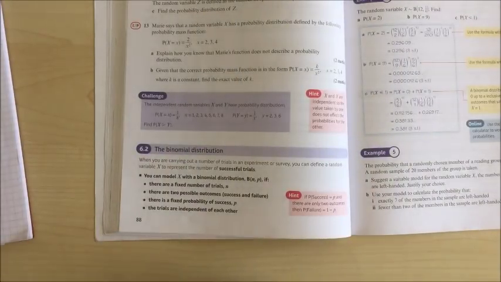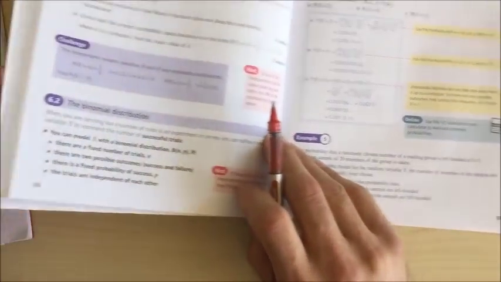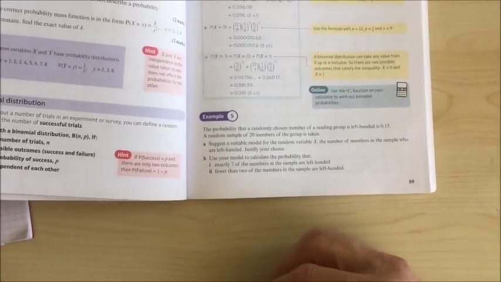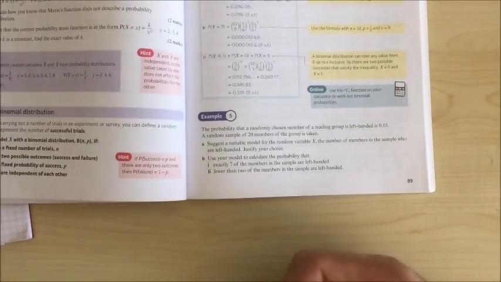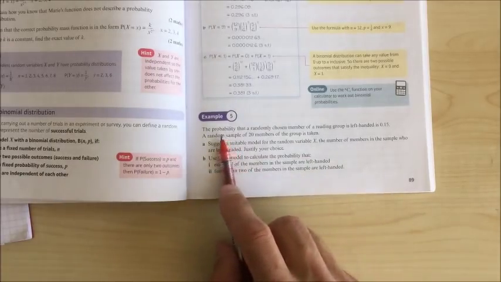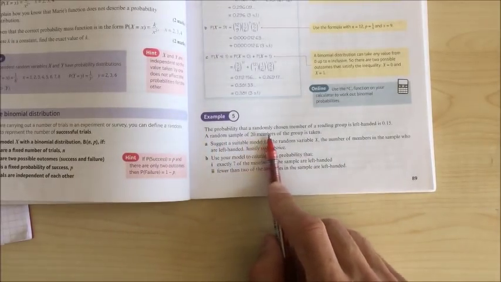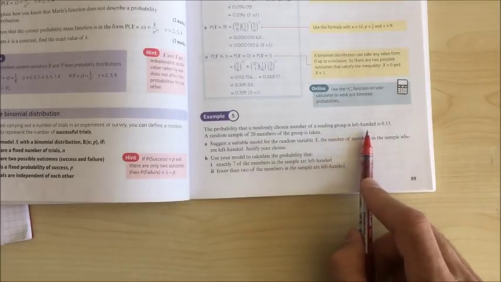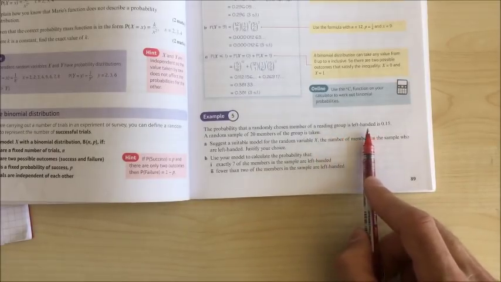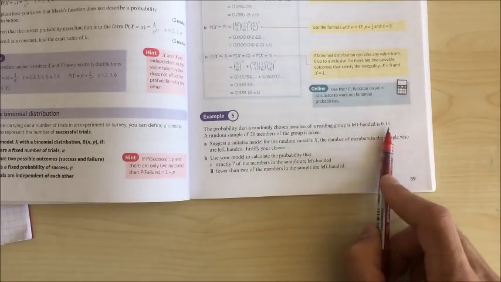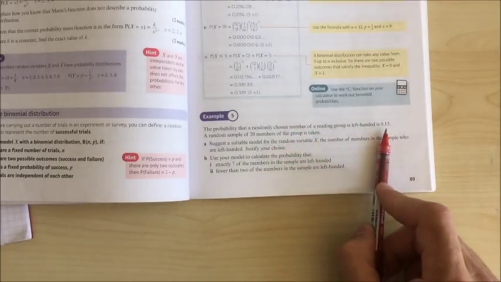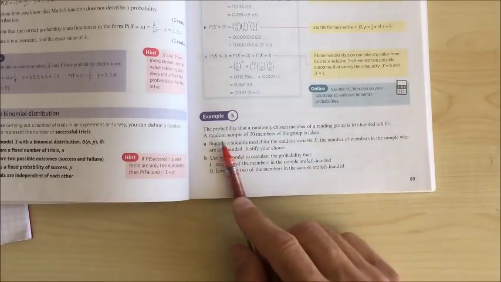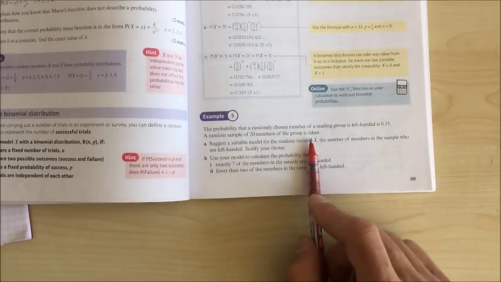So at this point, it's perhaps useful to look forward through the examples and see the sort of things which are binomial experiments. I'm saying things like flipping a coin 10 times, seeing how many heads we've got. So let's have a look at example 5. We have a reading group, in fact, and we're interested in whether they're left-handed or right-handed. The probability of somebody being left-handed is 0.15, okay? We take a random sample of 20 members of this group.